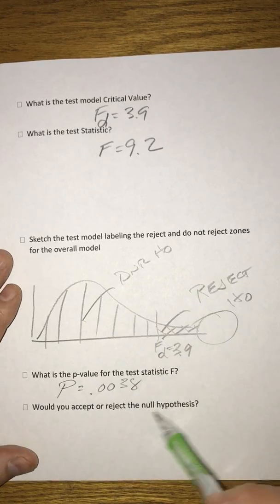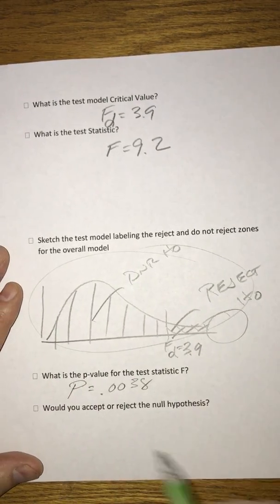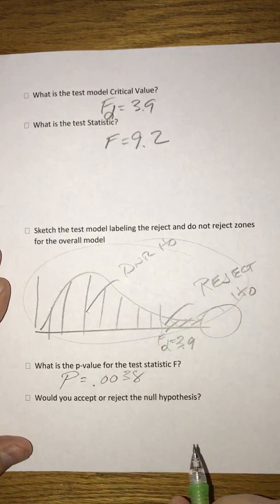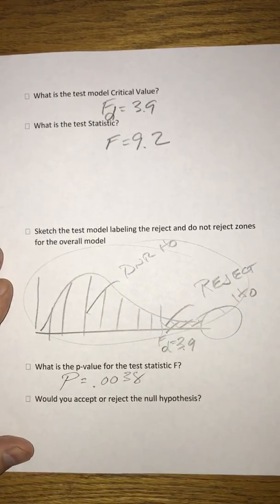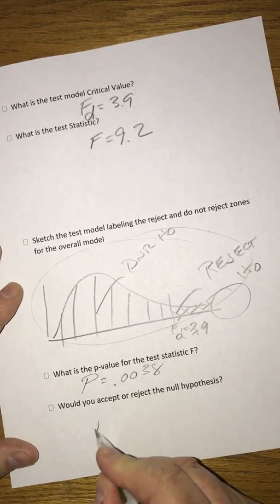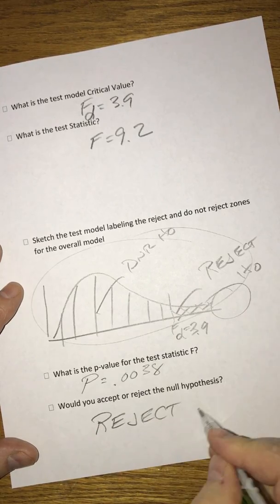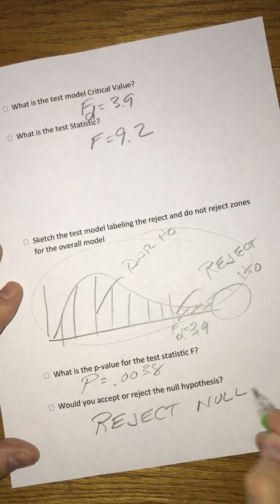So you first verified through the critical value method that you would reject. On the p-value technique, you're also rejecting because 0.0038 is way less than 0.05. So in this situation, there would be very sufficient evidence to reject the null.